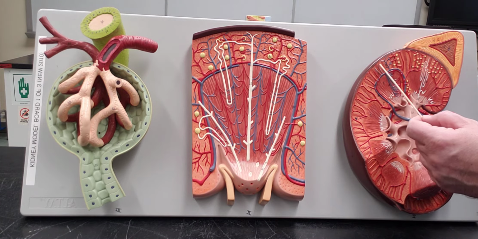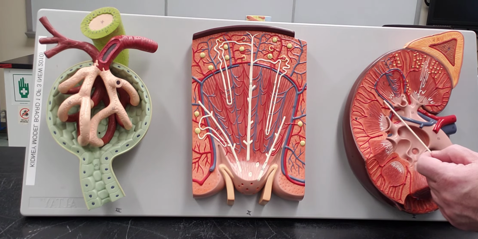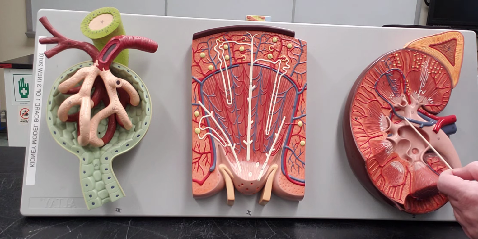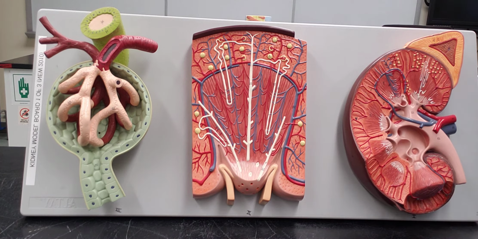Then we have here the cortical radiate veins, arcuate vein in blue, interlobar vein, and then we have here the renal vein. So know that there's no segmental vein for the kidneys.